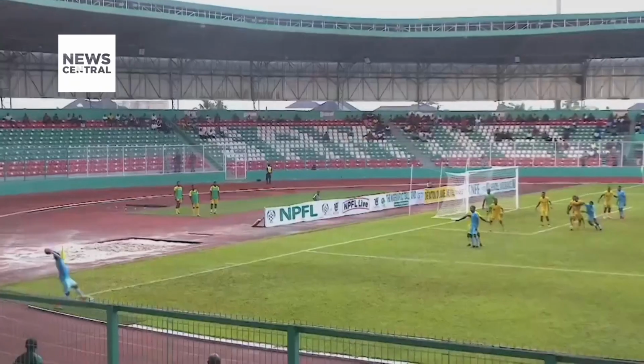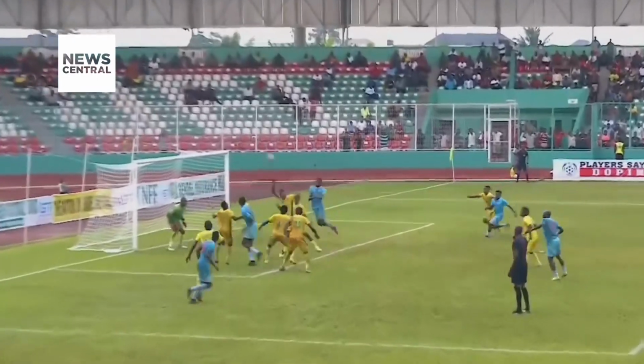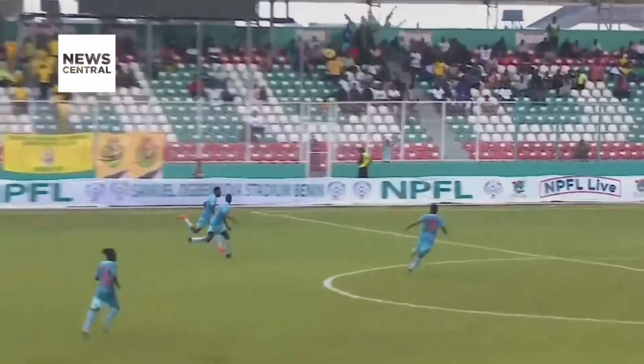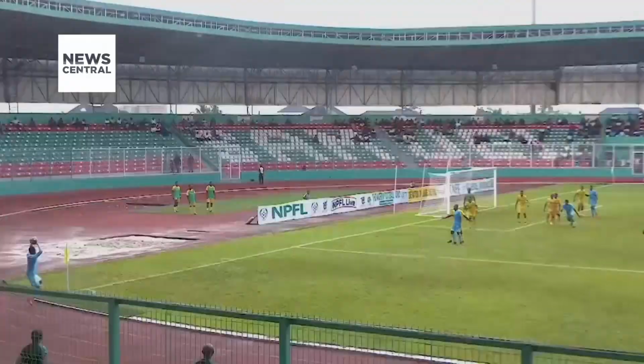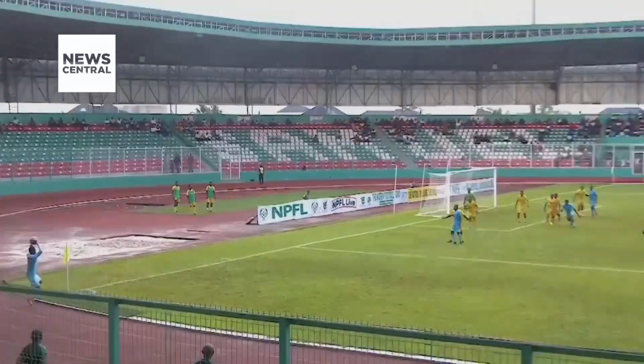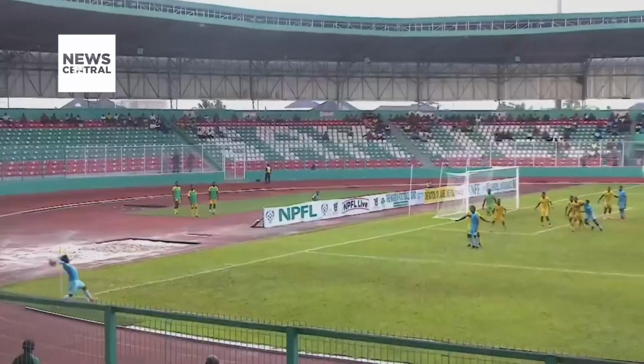For some, the argument was based on the fact that the referee, as you can see in this frame, was backing the assistant referee, so he could not see the assistant referee raise his flag in time. Hence the play was allowed to continue until the goal was scored. And that called into question the need for referees to have communication gadgets in the league.